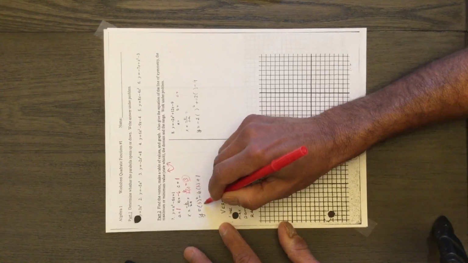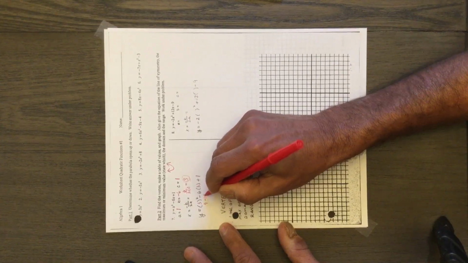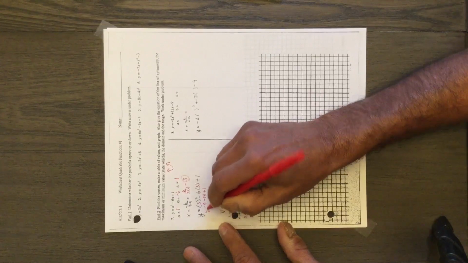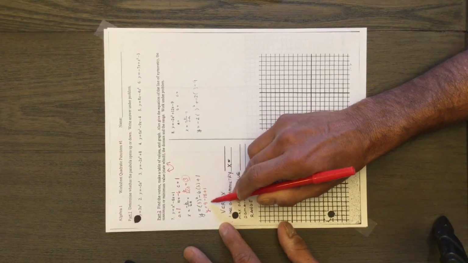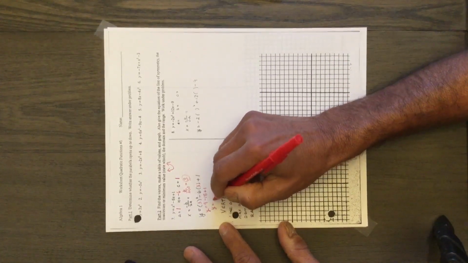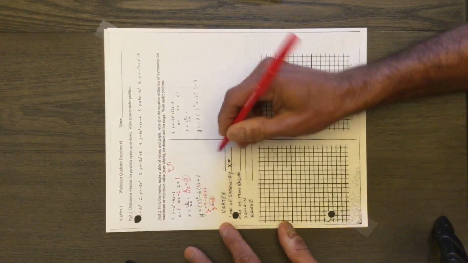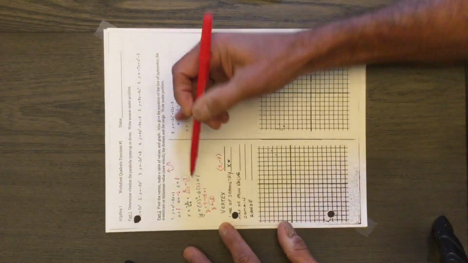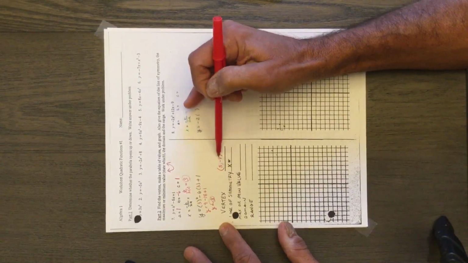3 squared is 9. Negative 6 times 3 is negative 18 plus 1. Okay? So 9 and 1 makes 10, right? So 10 minus 18 is negative 8. So my vertex for this parabola is 3, negative 8. I got the 3 from here. I got the negative 8 from here. That's my x. That's my y.